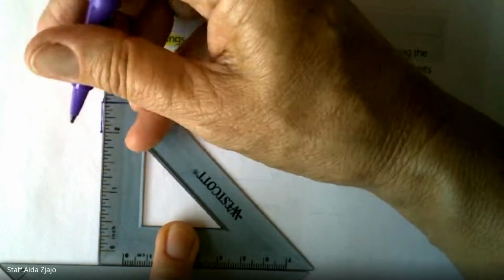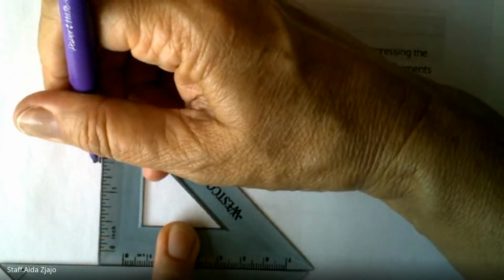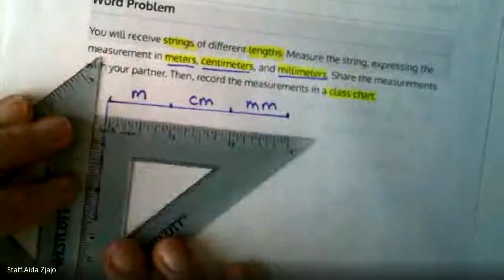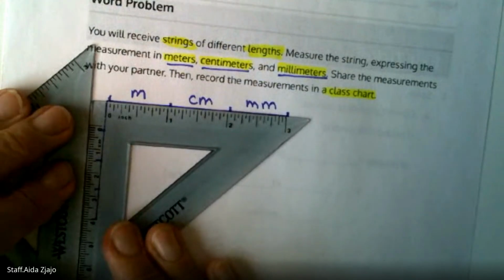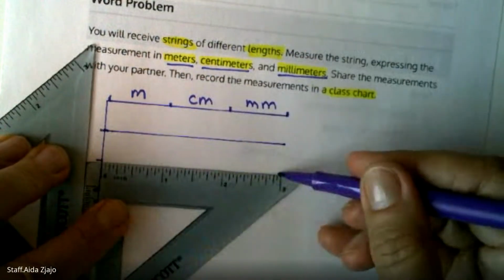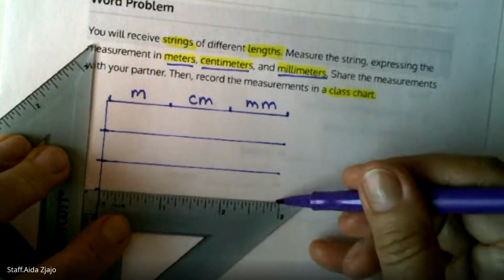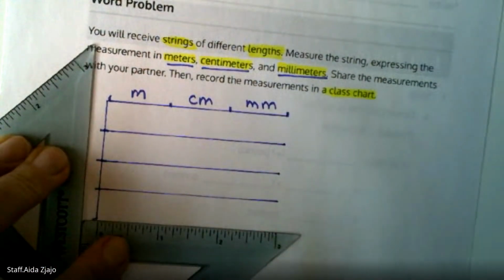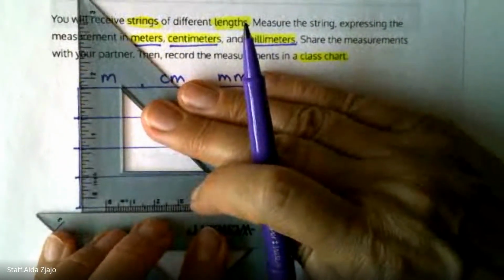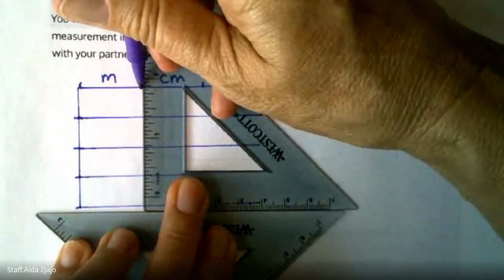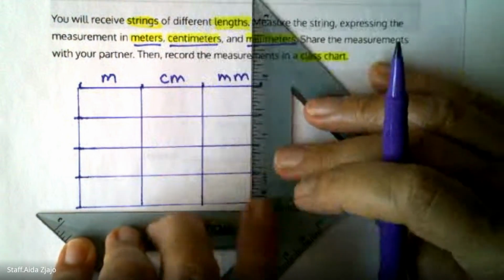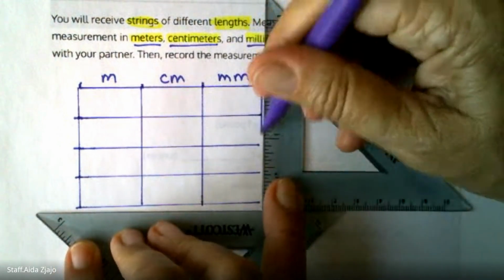I'm going to create a chart, and it can help you see how to change your measurements of each different value. And we have a chart.